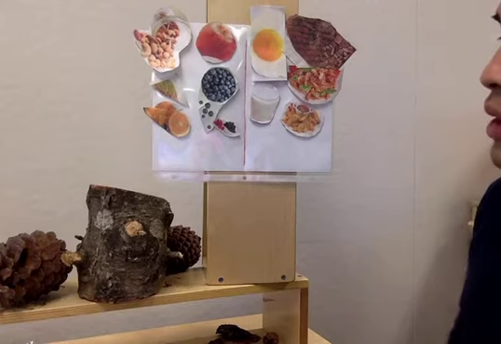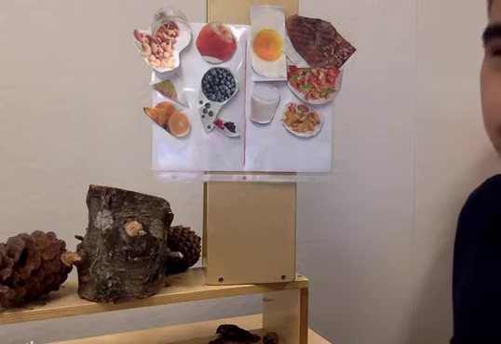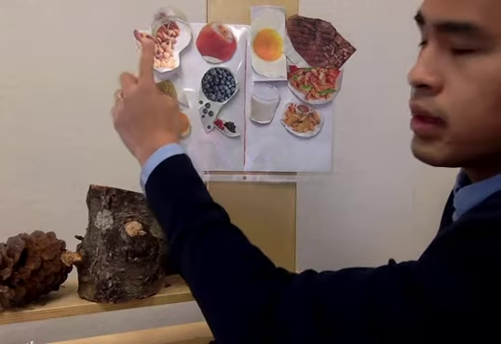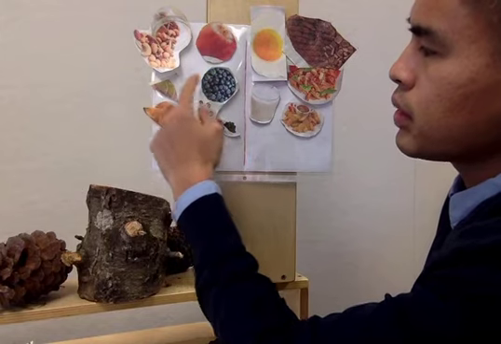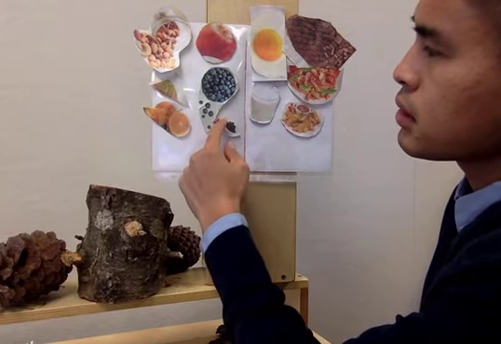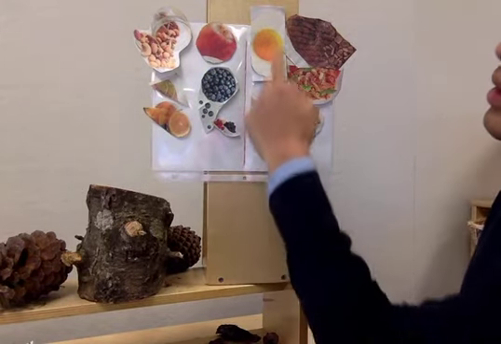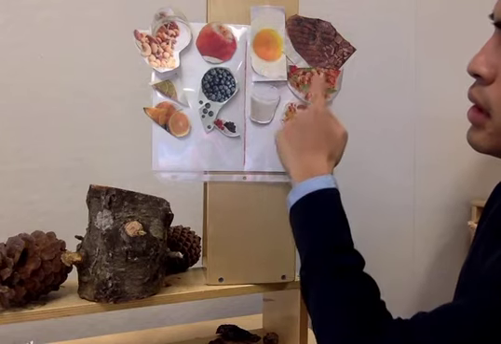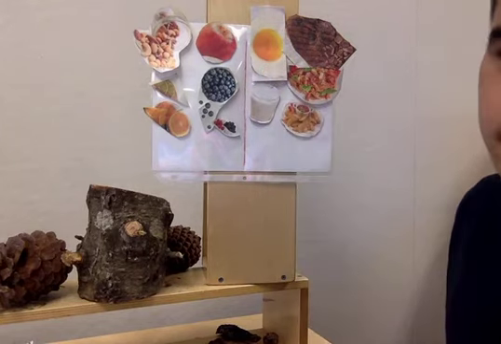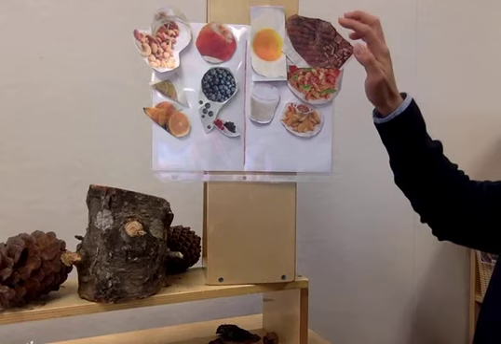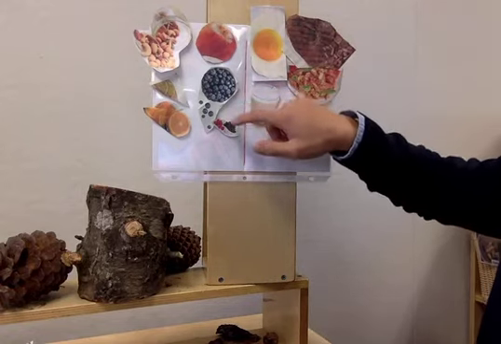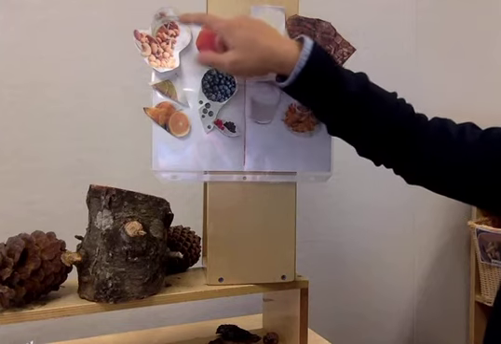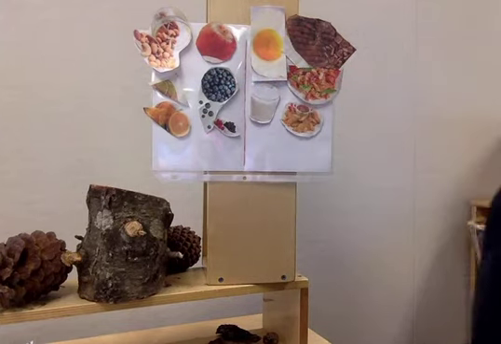Okay, so now we are going to count all our items together. We'll start with this side. 1, 2, 3, 4, 5, 6, 7, 8, 9, 10, 11. Okay, let's count one more time. 1, 2, 3, 4, 5, 6, 7, 8, 9, 10, 11.